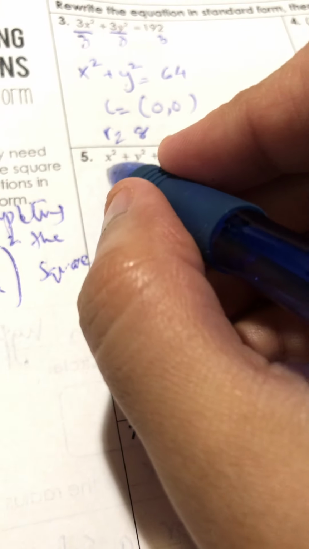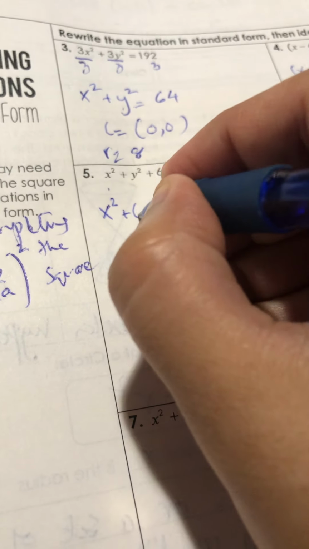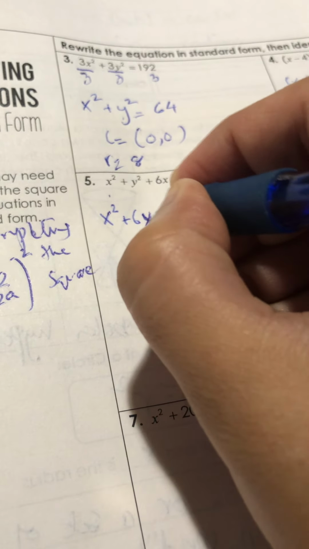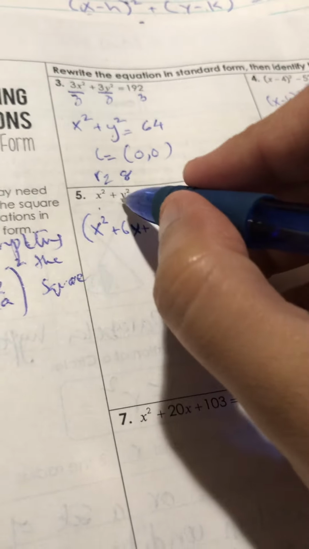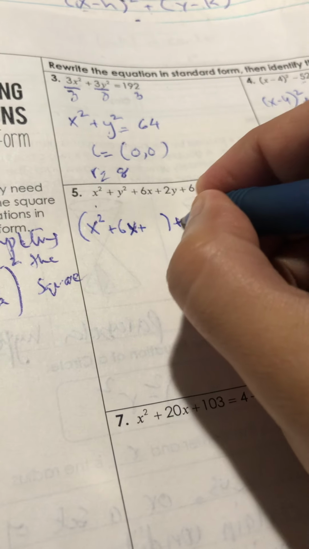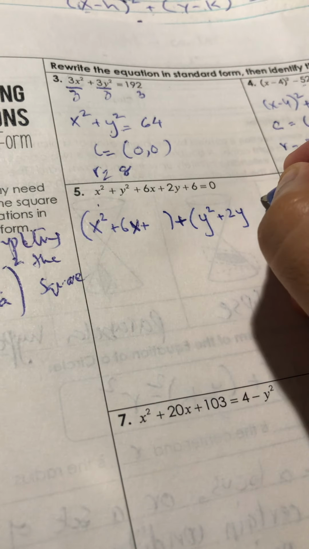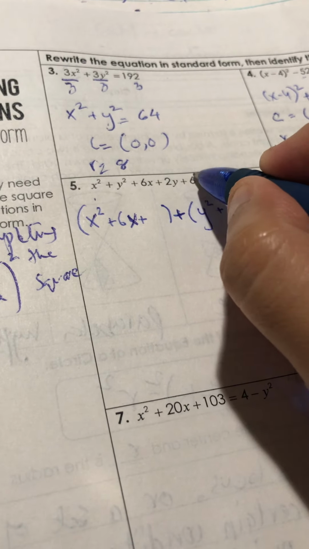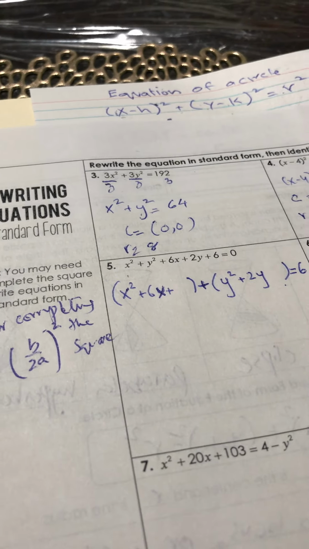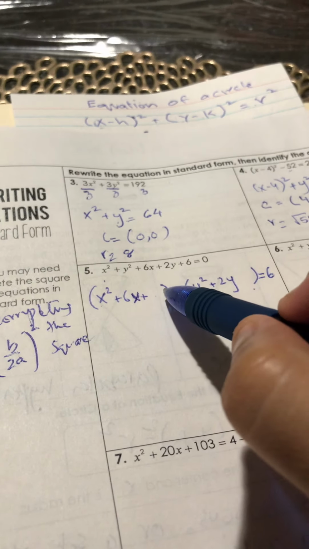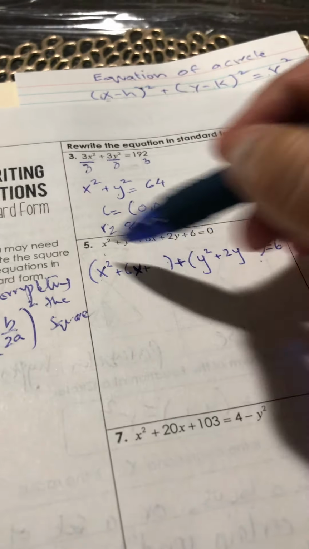First of all, we are going to arrange the x terms, x squared plus 6x, and I know there is going to be a third term in between, so that it becomes a complete square. For y, I'm going to have plus in between. Y is positive, y squared plus 2y. I know there is going to be a third term. This 6 is not with y, so I'm going to move this to the other side of the equation. That's how I'm going to complete the square, and then I'm going to write my equation in this form. It's not a complete square yet.